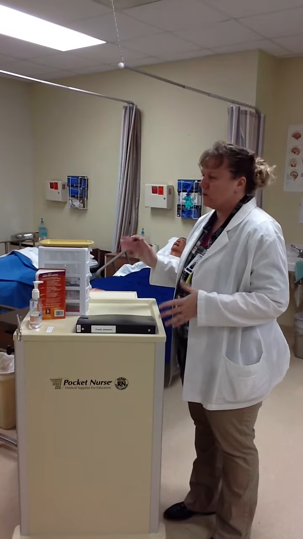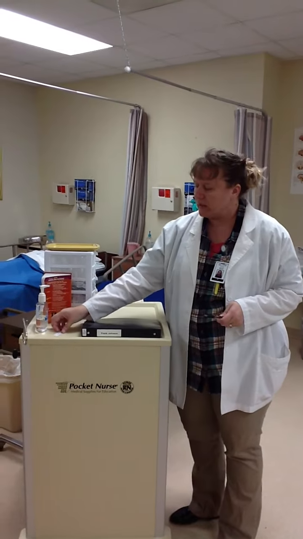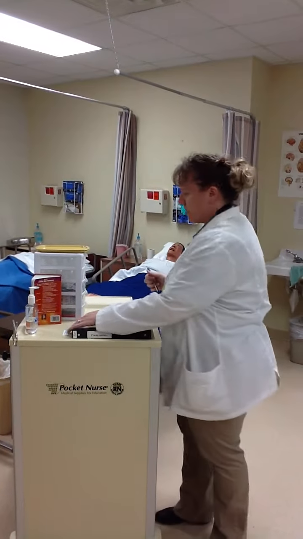Okay, this is medication checkoff. This is a practice demo to kind of show you how the flow will go. When you first come in, there will be a table where you will be able to pick up a set of vital signs that should be on a little piece of paper for your patient.